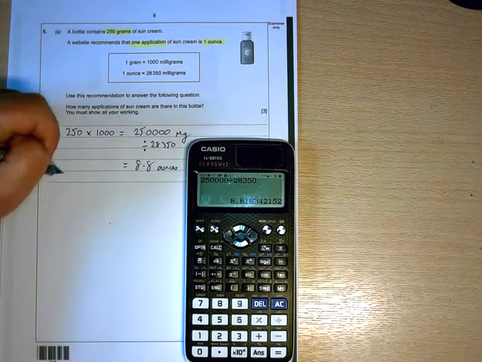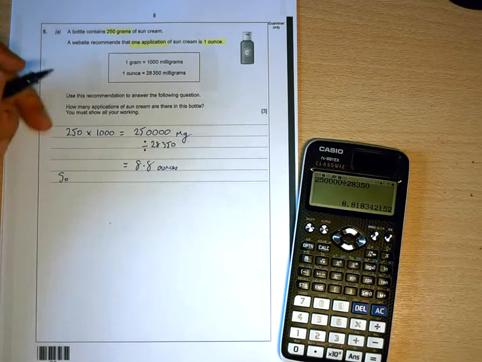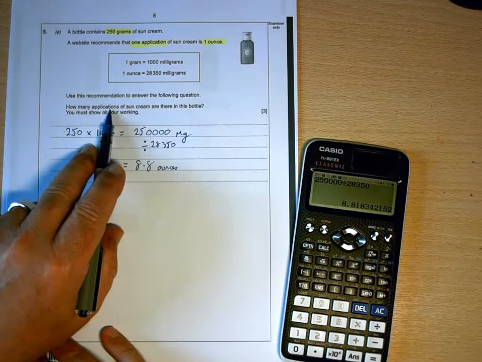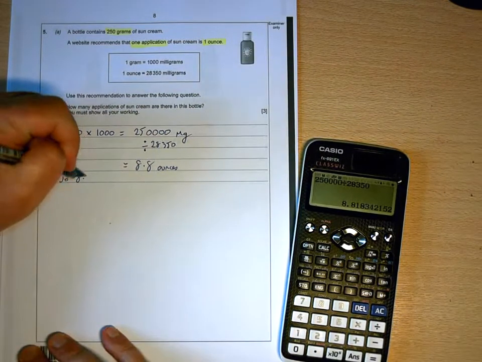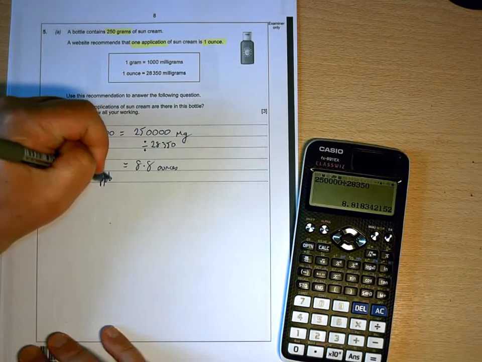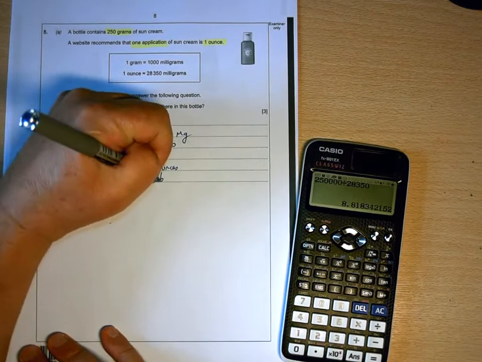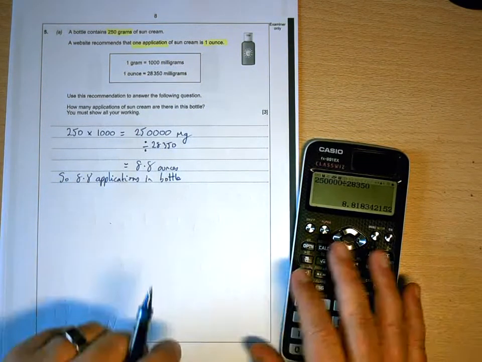So you could say 8 full applications, you get the mark. Say 8.8 applications, doesn't matter. If the question said how many complete applications, you'd say 8. In the bottle. Basically, as soon as they see the 8.8, you're going to get your 3 marks.